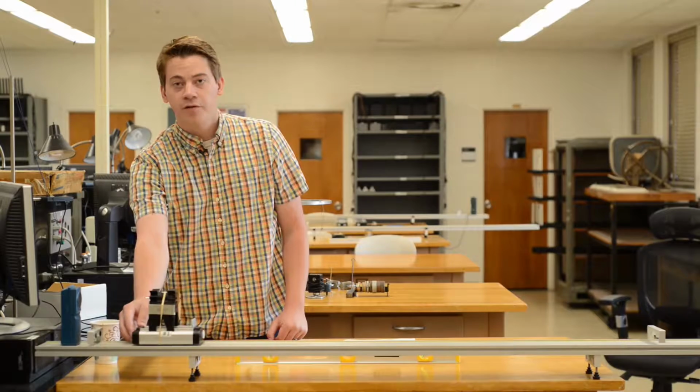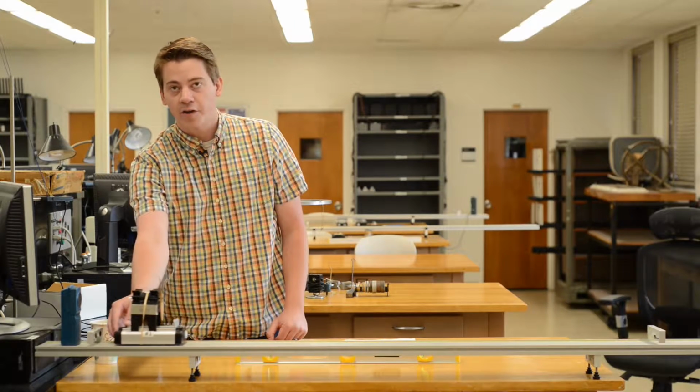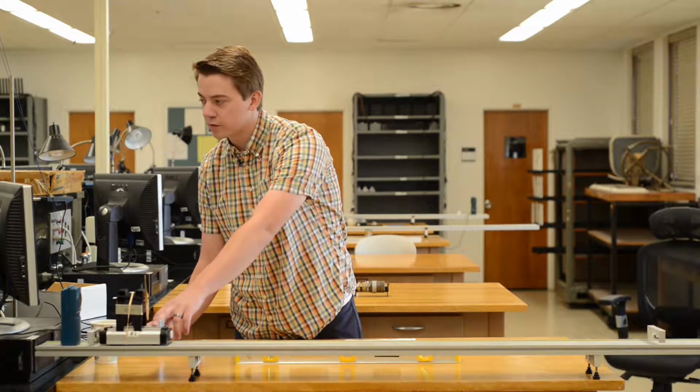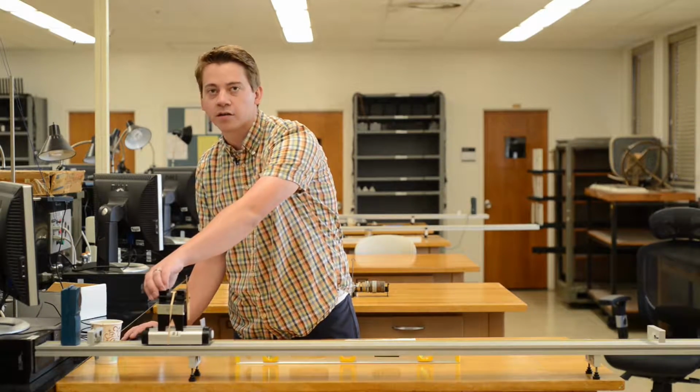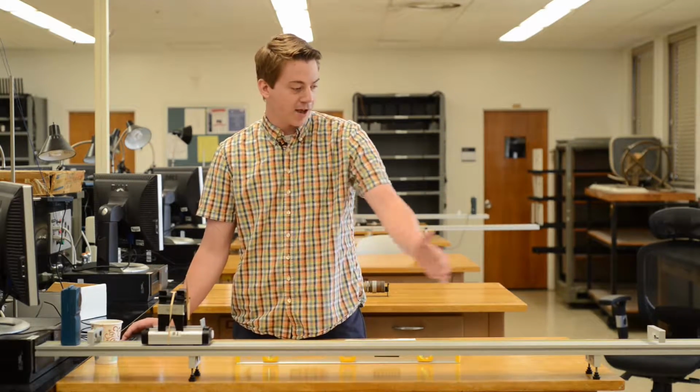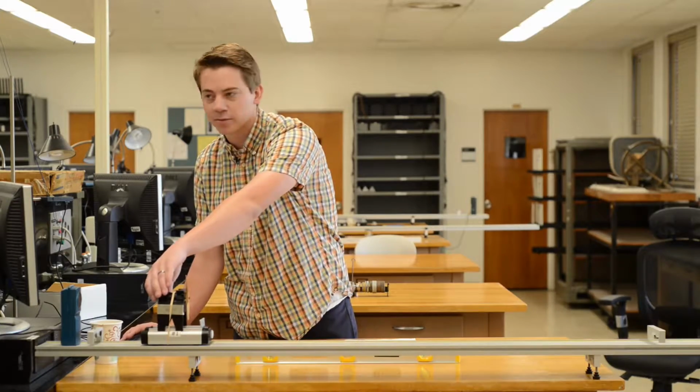Please make sure that your students use their fingers to gently slow down the cart before it slams into the stop brackets provided. The third part of the experiment, they will then push the cart away from the sensor with the fan on. The cart will accelerate back towards the sensor, and they will see it move, and then I'll just show you.